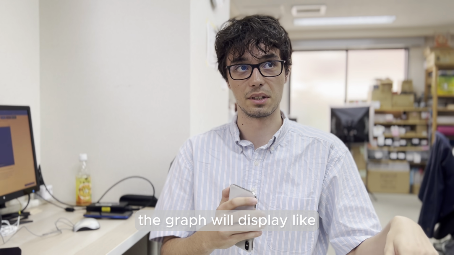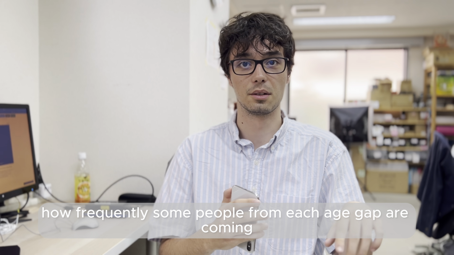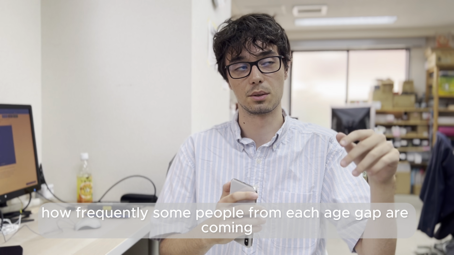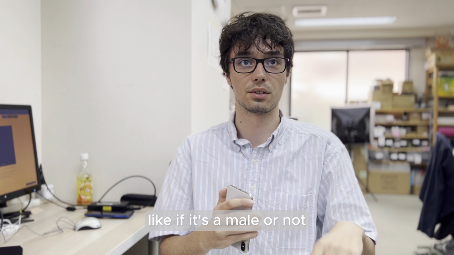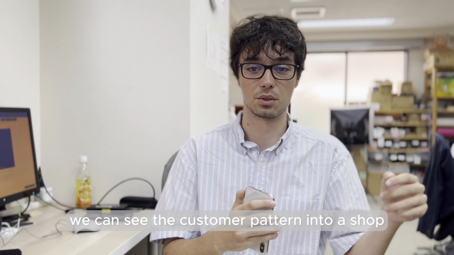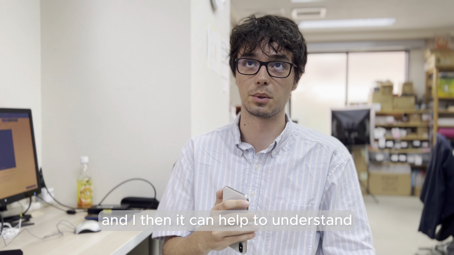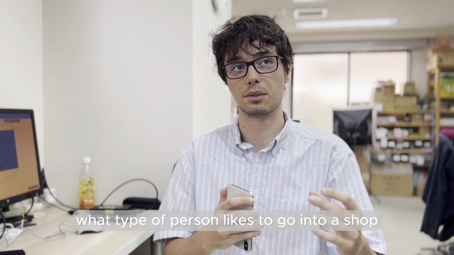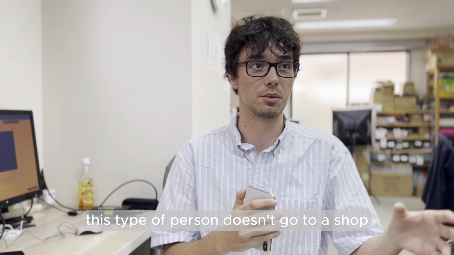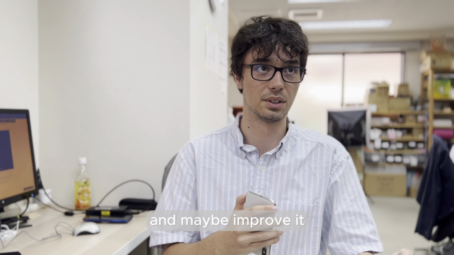The graph will display how frequently people from each age gap are coming, and whether it's a male or not. With all of this data we can understand the customers' patterns in a shop, and for the shop owner it can help him understand what type of person likes to go in his shop, why this type of person doesn't go to his shop, and maybe improve it.